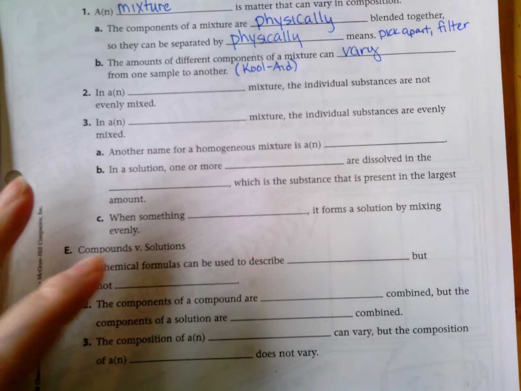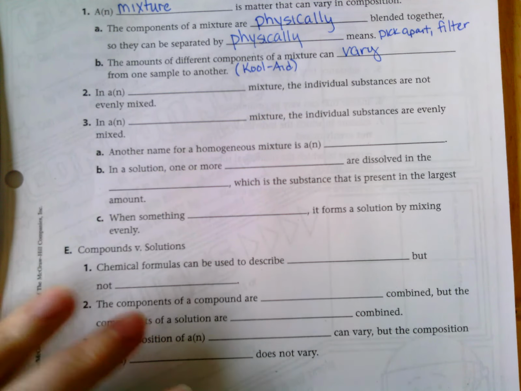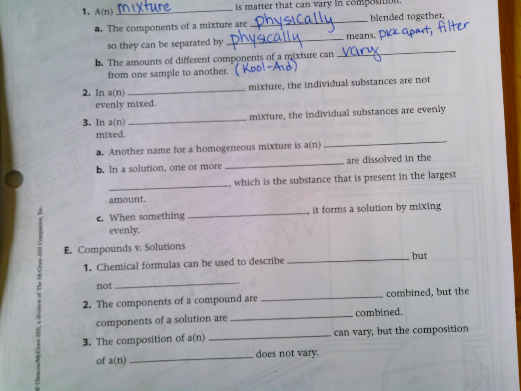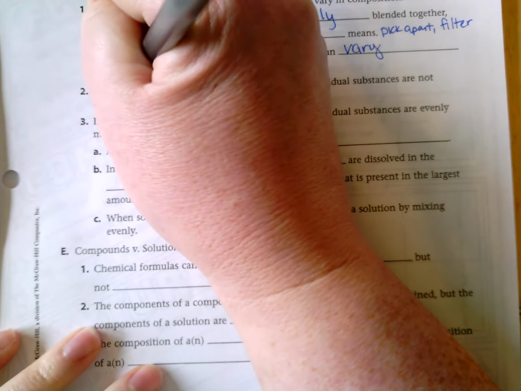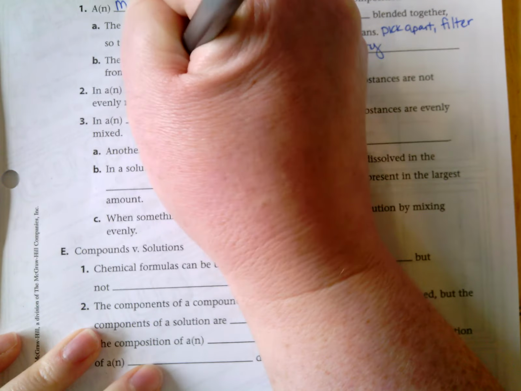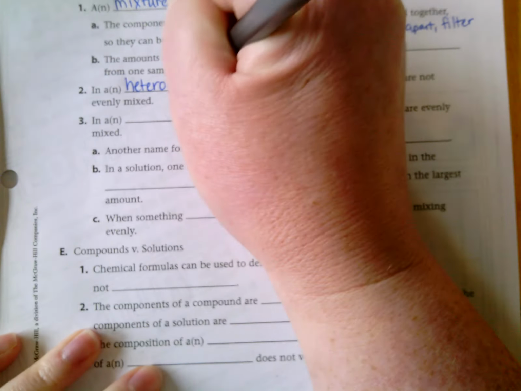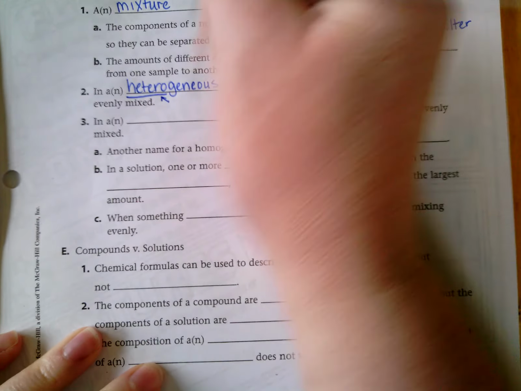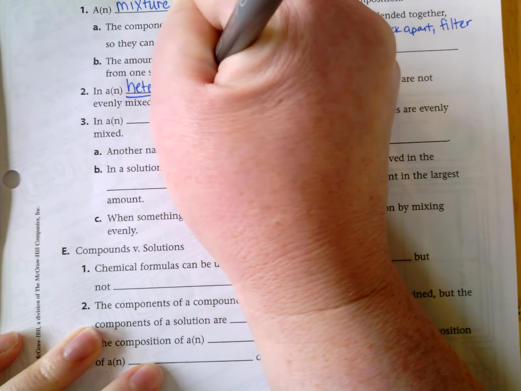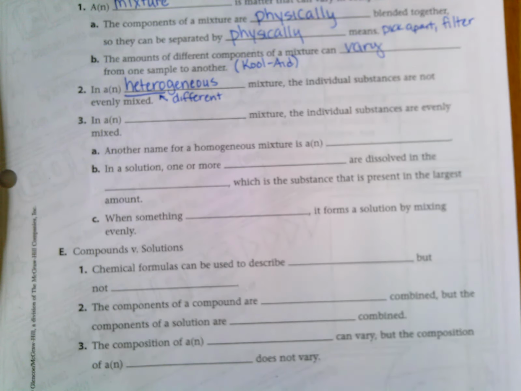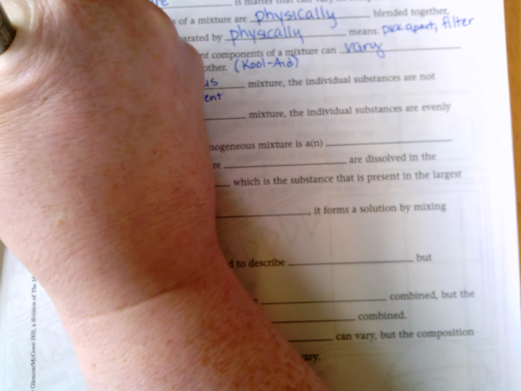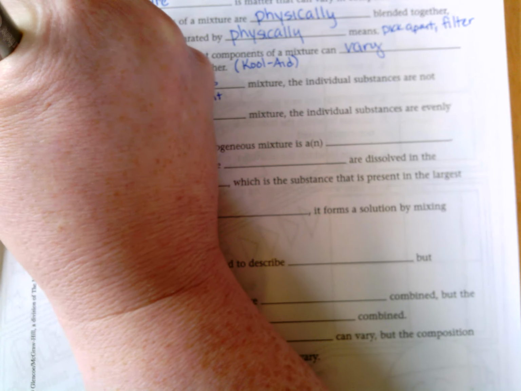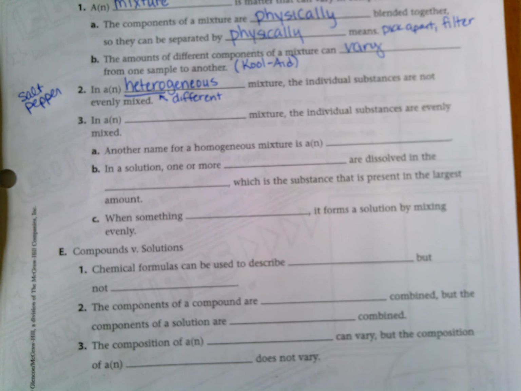All right, so here we have the different kinds of mixtures. You'll learn much more about this in 9th grade, so try not to stress too much about it. The first one is called a heterogeneous mixture. This prefix, hetero, means different. In this kind of mixture, I can easily see all the different parts. An example here would be salt and pepper. If I had salt and pepper mixed together, I would easily be able to pick out which parts are salt and which parts are pepper.